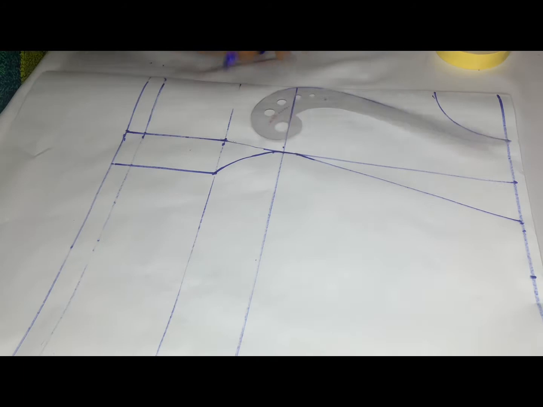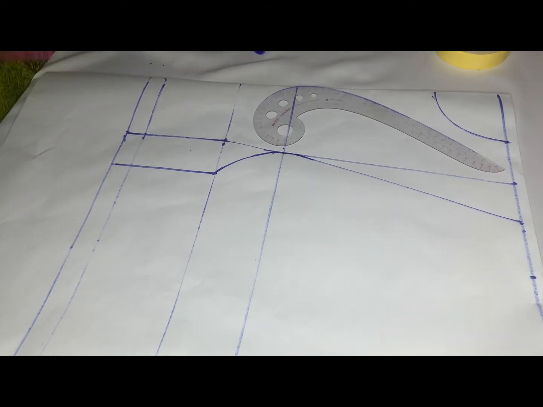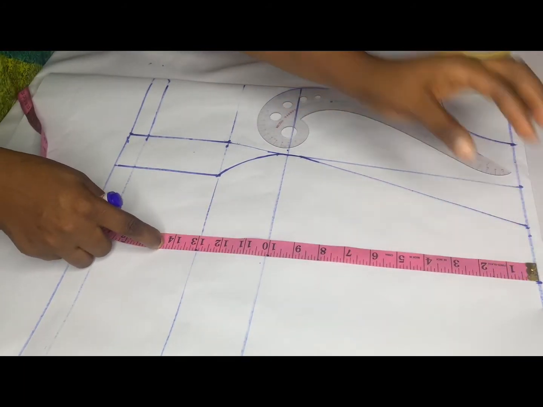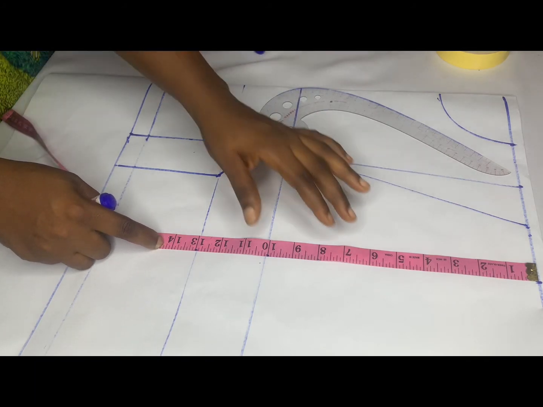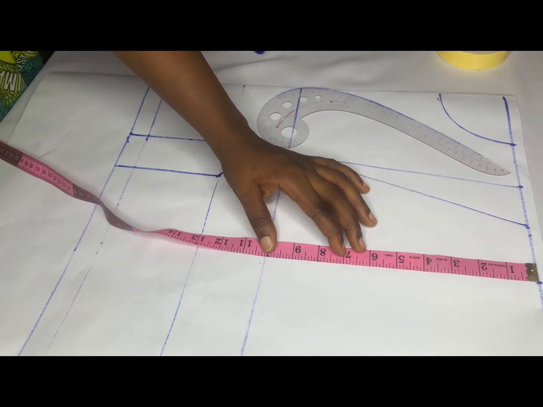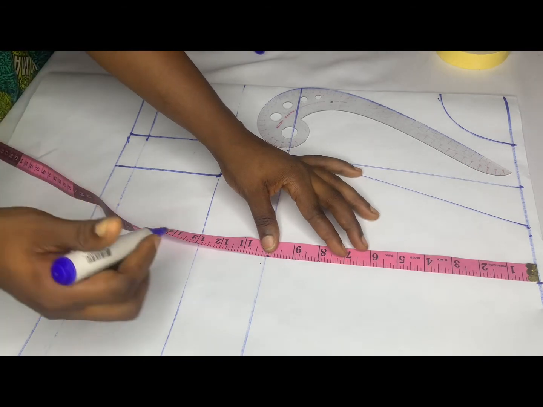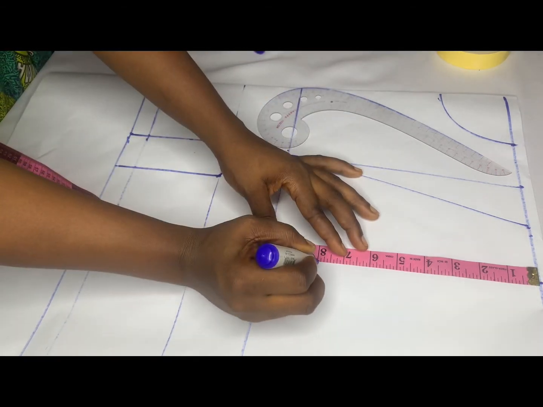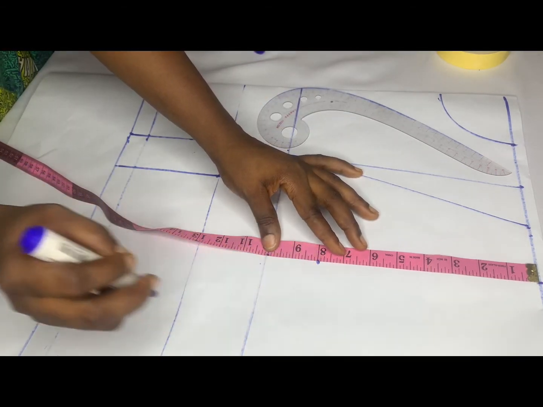I will form my armhole, because you can see that I have never drawn my armhole. So that from this now, I will draw my armhole. And for you to get your armhole, you have to divide your bust circumference by 6 plus 1.5. Anything you get is what you use for your armhole.